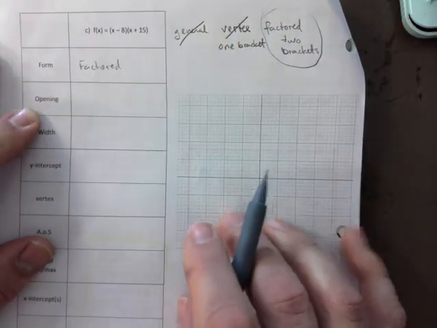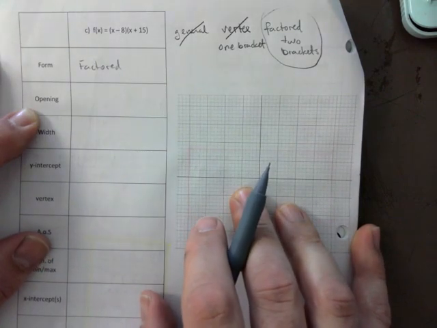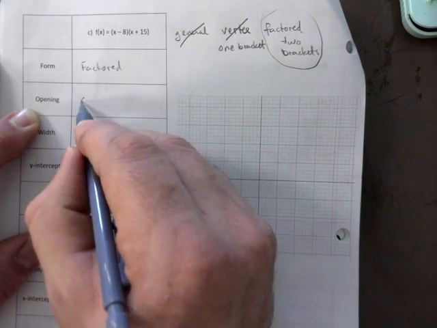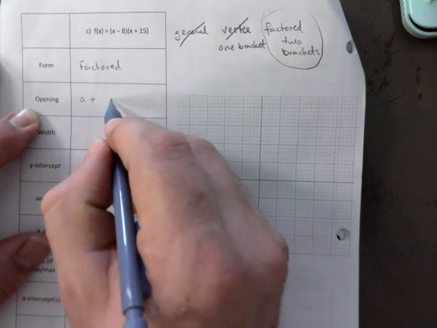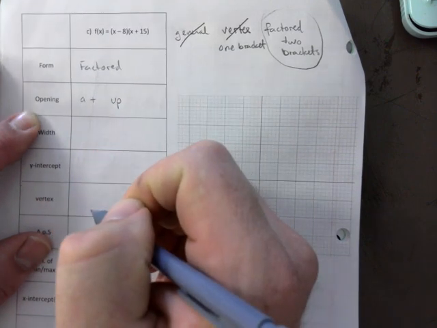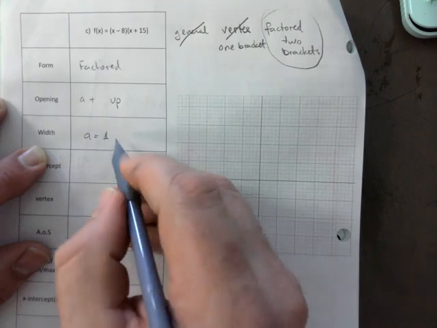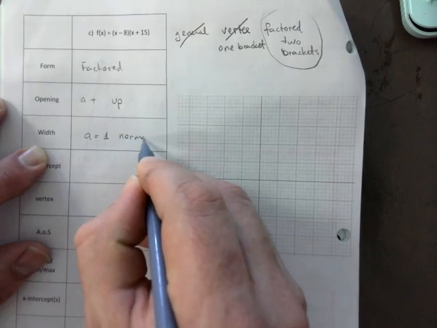It's not terribly crucial, to be honest, because you can always type this into your calculator and get everything out of it. Opening: a is positive, so it's up. Width: a is equal to 1, so it's normal.